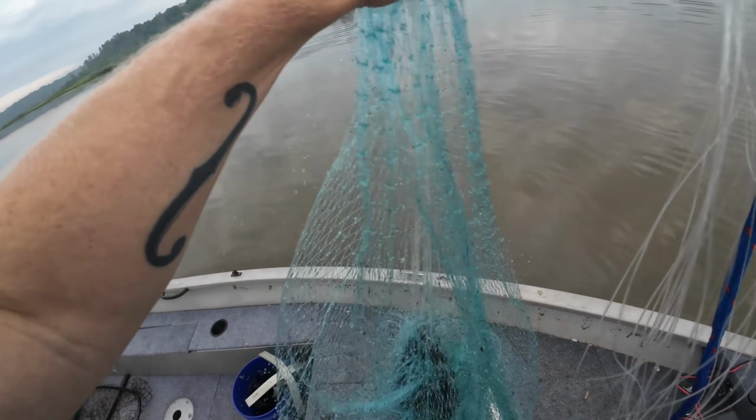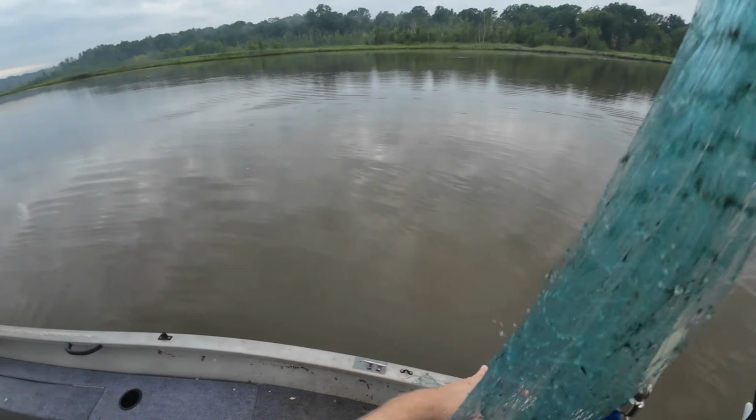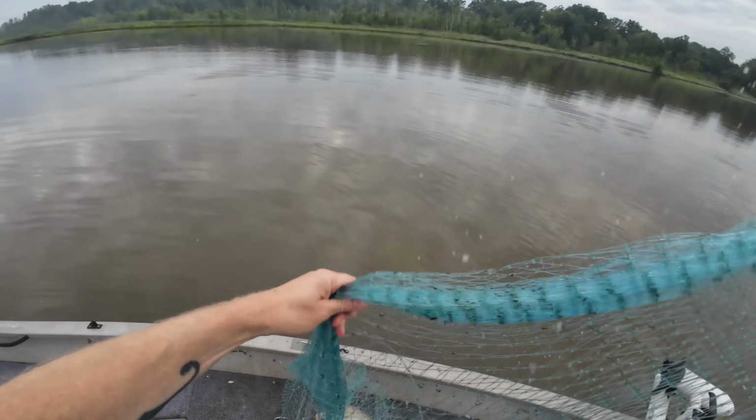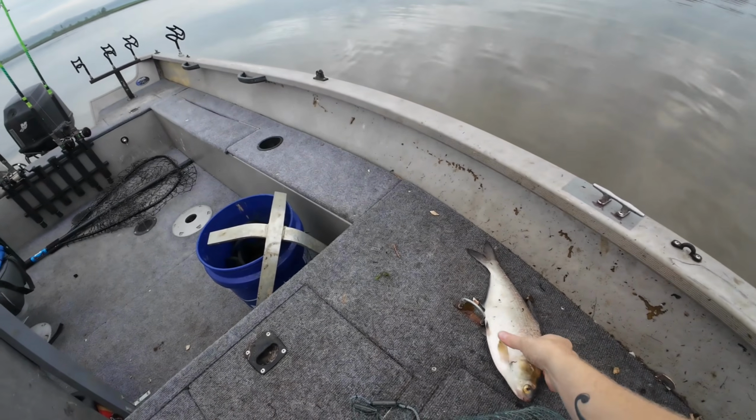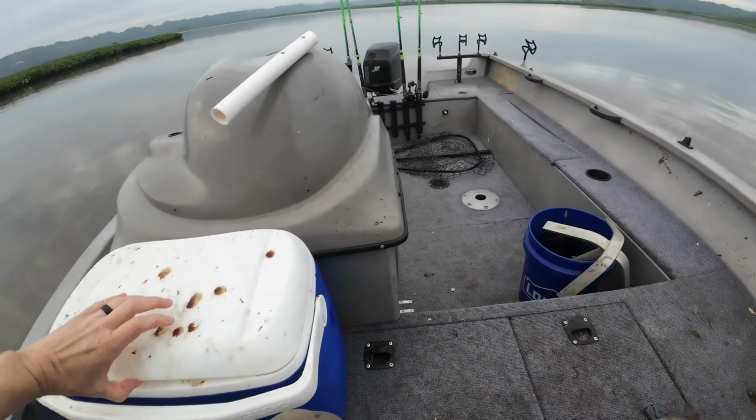All right, there's a shad. That's what we're looking for. Let's see if we can get a few more. That's exactly what we want. A few of those and we'll be in business.